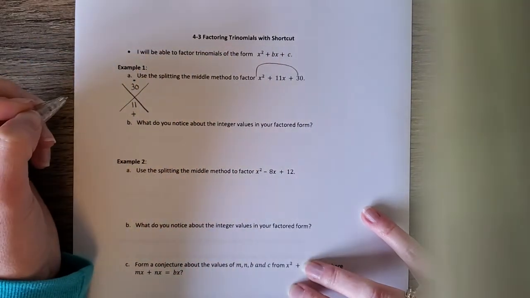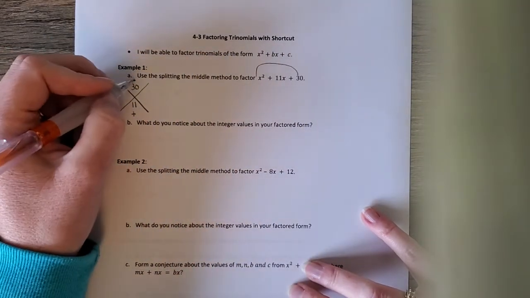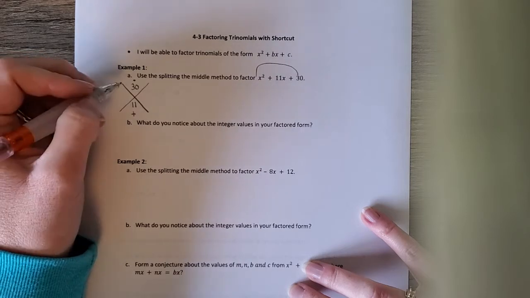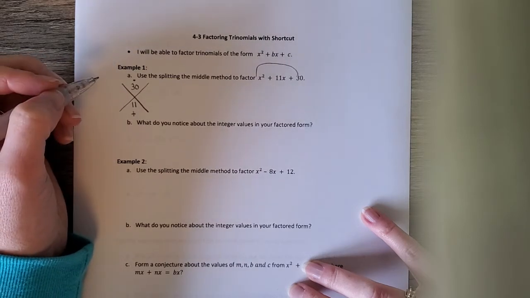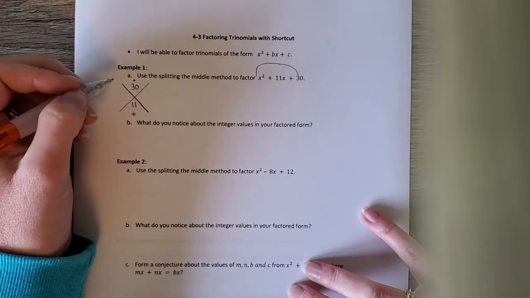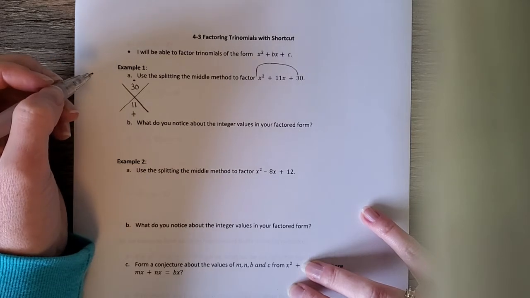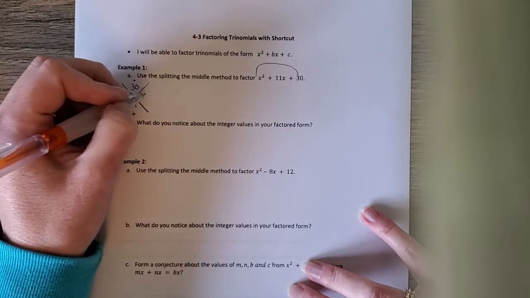So what multiplies to 30 and adds to 11? Hopefully you go through your factors. 1 and 30, no. 2 and 15, no. 3 and 10, no. 4 doesn't go in. 5 and 6, so look at that.